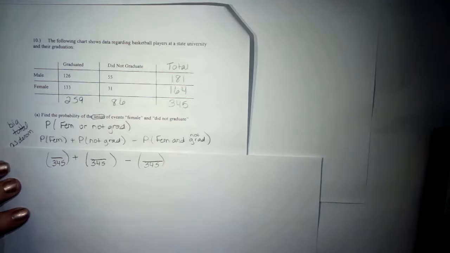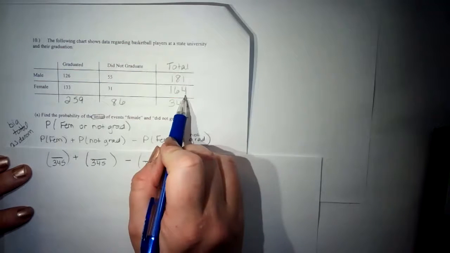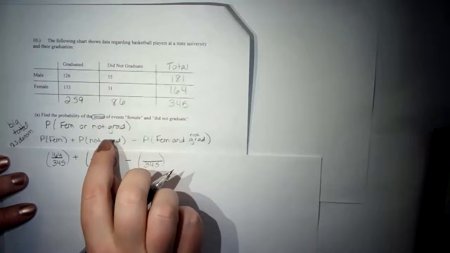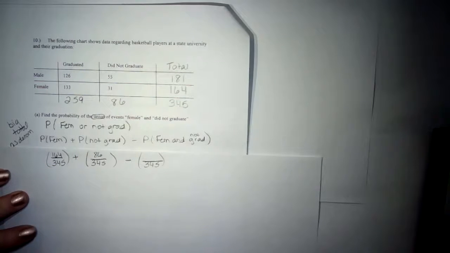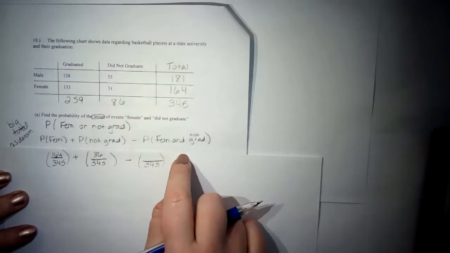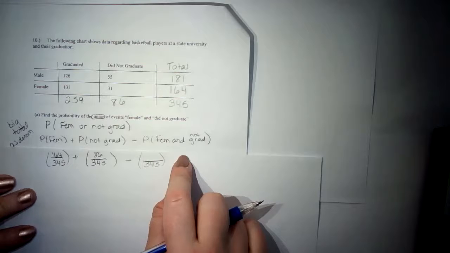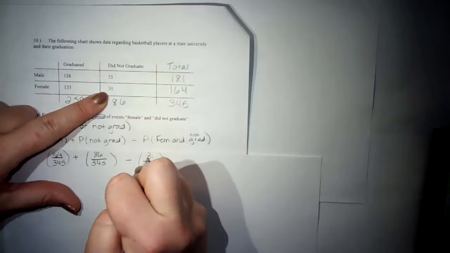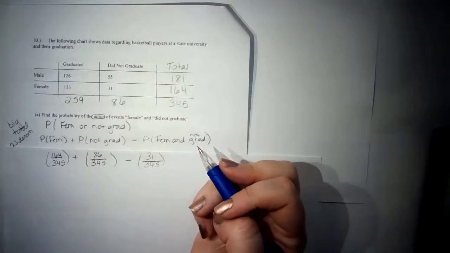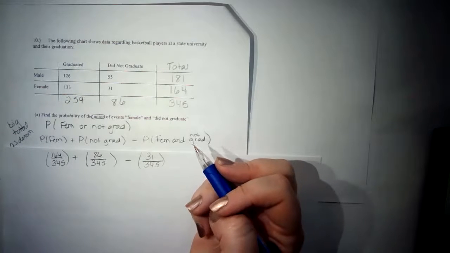And then I'm just going to grab my tops. So total females, 164. Okay. Total not graduates, 86. All right, this is a joint probability here on the end. We're going to go inside for him. We're going to find the specific number that makes a female not a graduate, 31.